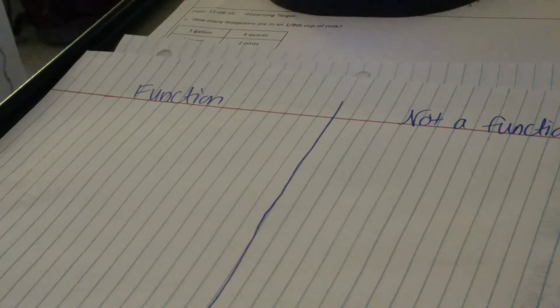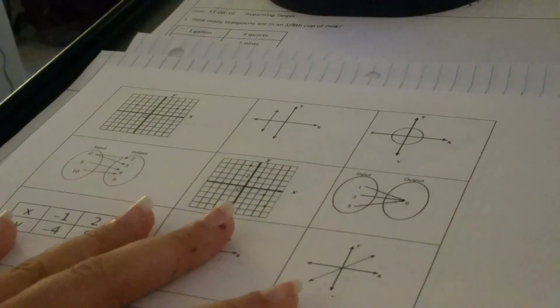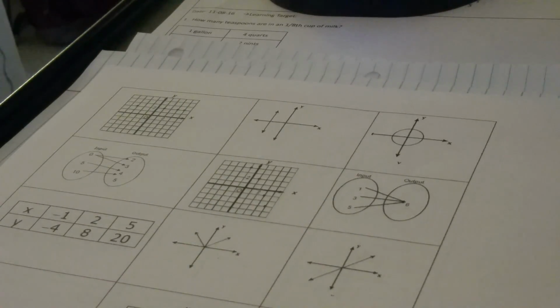Now, this right here, I'm going to show you before I hand it out. This is our next sheet. So I need everybody to put everything down and just look at the board. It's going to be like, is this a function? Eyes up here.